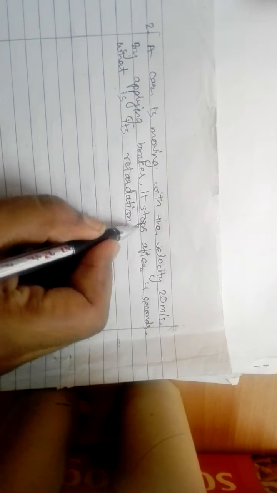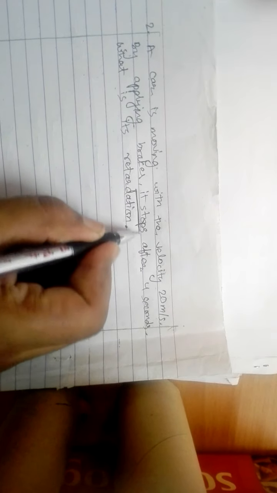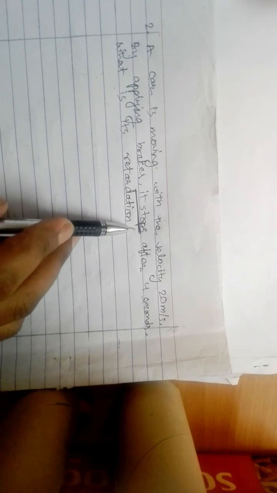Here, a car is moving with velocity 20 meter per second, which means it is the initial velocity, and by applying brakes, it stops. Stops means its final velocity becomes 0. It stops means final velocity is 0 and time is 4 seconds. Now use the same relationship as previously to find out the acceleration of this car.